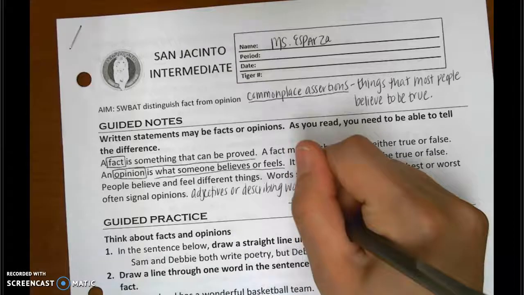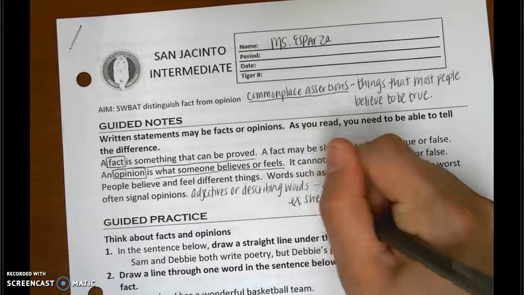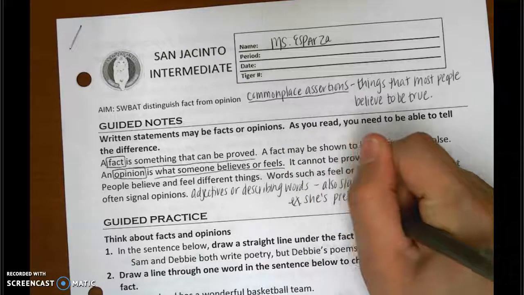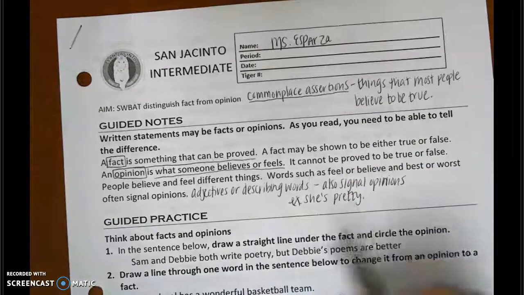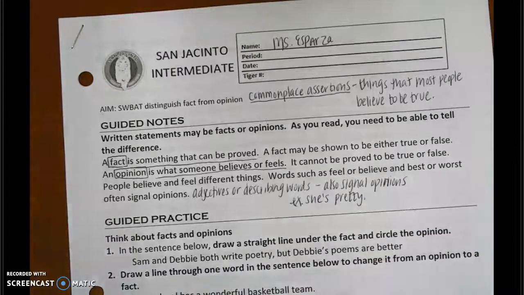For example, she's pretty. Okay? Pretty is an adjective, but that is the way someone feels or believes to be true. You can't prove that someone is pretty or not.